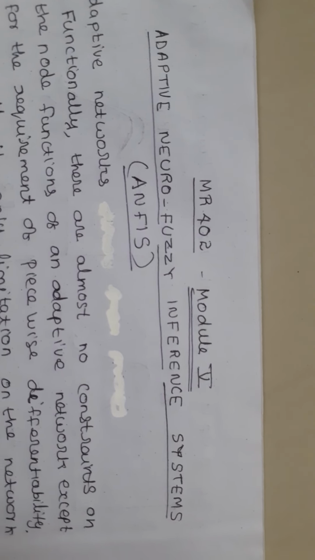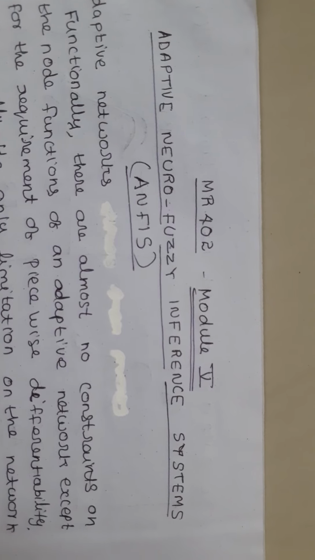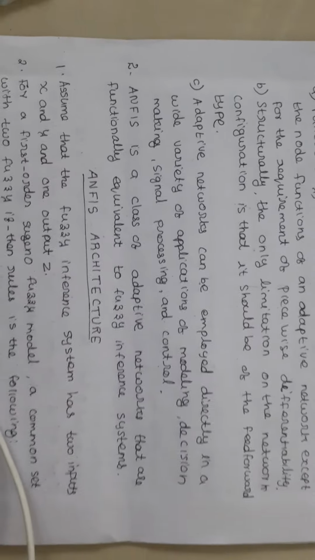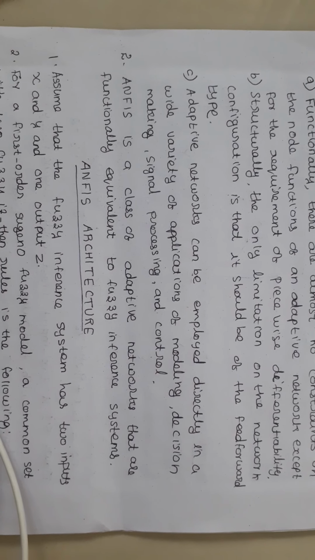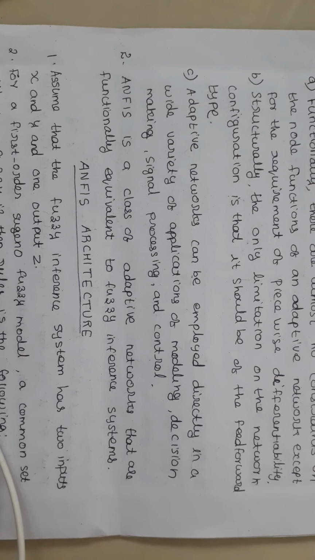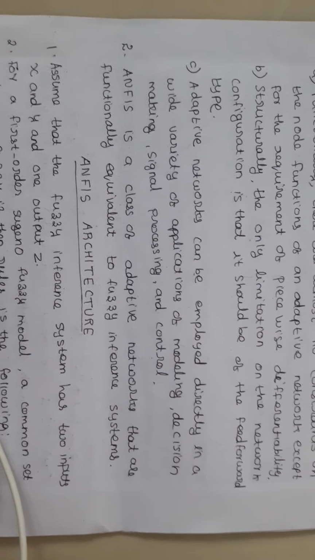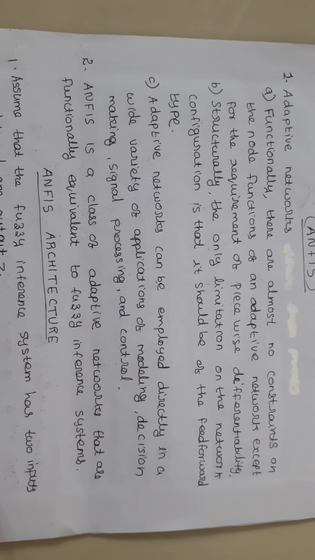Hello, let us start our fifth module. It's about adaptive neuro-fuzzy inference systems, ANFIS. So, ANFIS is a class of adaptive networks that are functionally equivalent to fuzzy inference systems. So let us see fuzzy inference systems. We have already studied fuzzy inference systems.